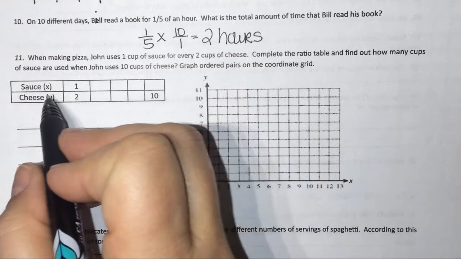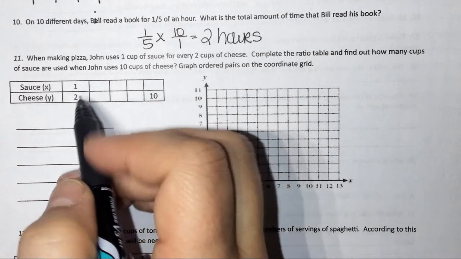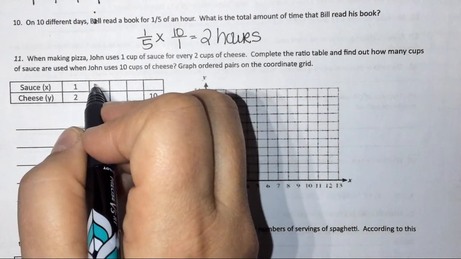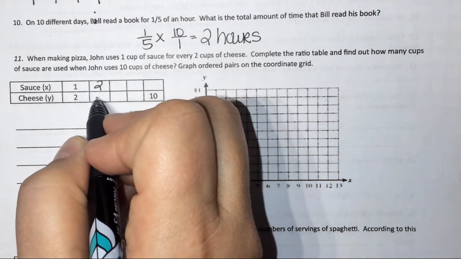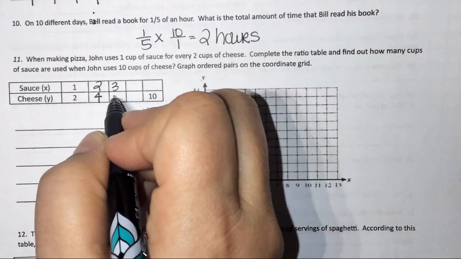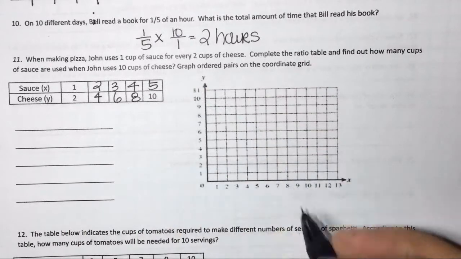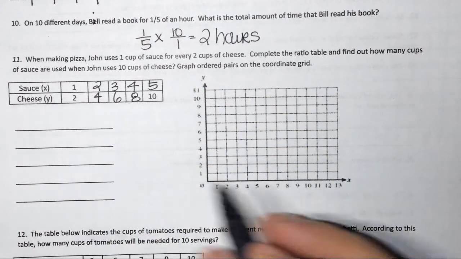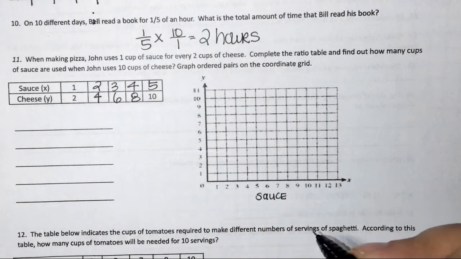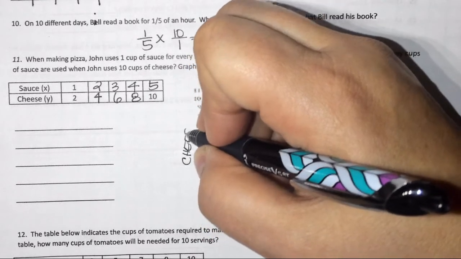Let's fill out our chart first. We have 1 cup of sauce for every 2 cups of cheese. So, if I use 2 cups of sauce, how many cups of cheese do I have? 4. Okay. If I have 3, how many do I have? 6. 4, 8. And 5, 10. Okay. But this says sauce is my x-axis, so I need to come down here and label sauce. And cheese is my y-axis, so I'm going to label cheese.